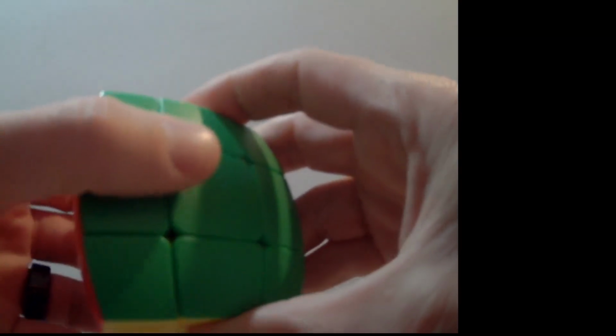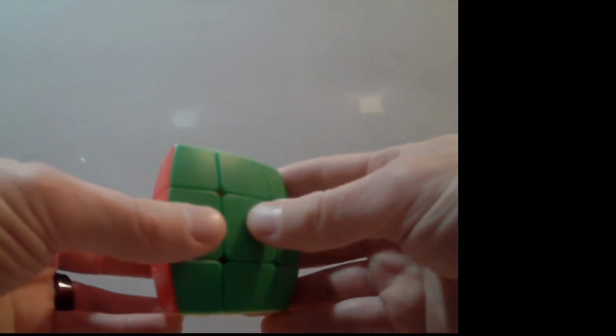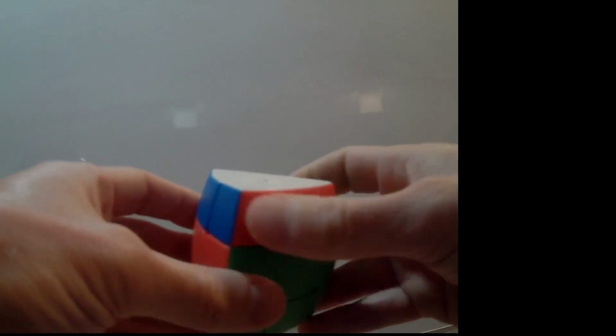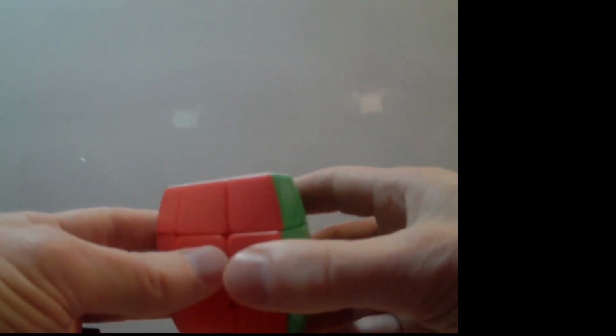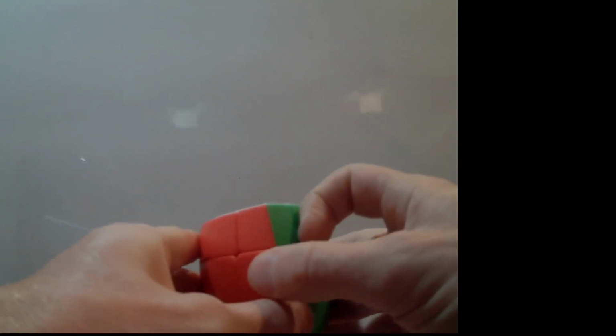And then flipping the puzzle, the top and bottom move by 120 degrees. So what that means is there's only a U move and a U prime move. There's no U2, since U2 would be the same as U prime.